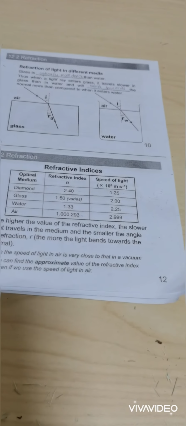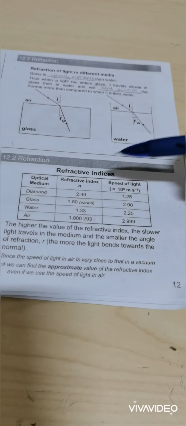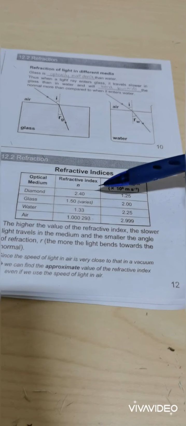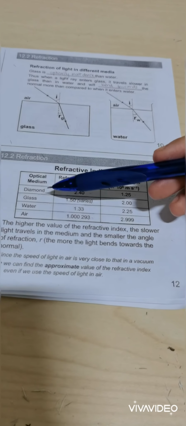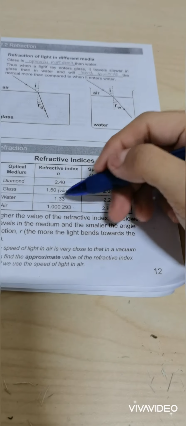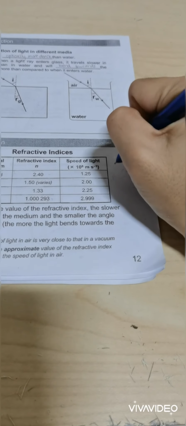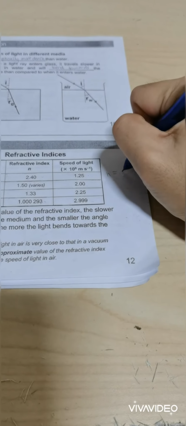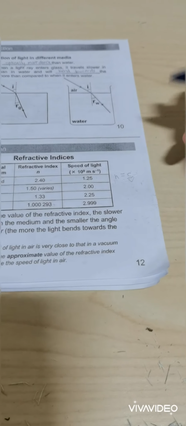Okay, this table here gives us the speed of light in different optical media, as well as the refractive index in each of the medium. We can calculate the refractive index n using the formula we learned earlier, n equals c over v.